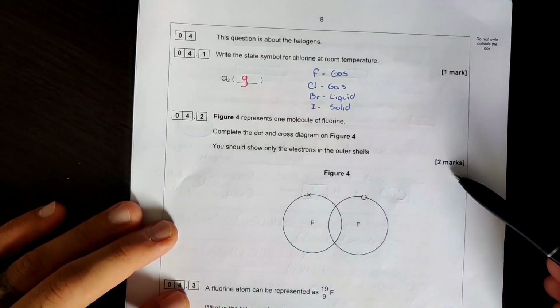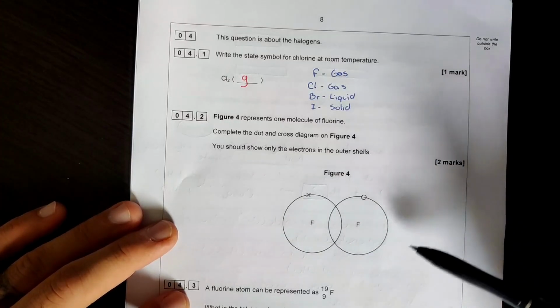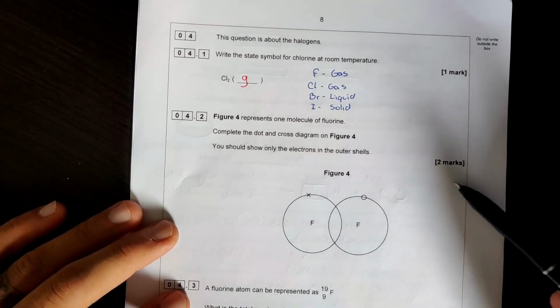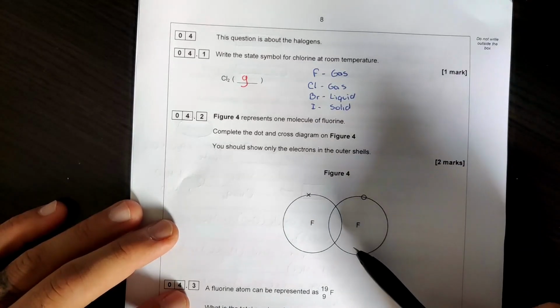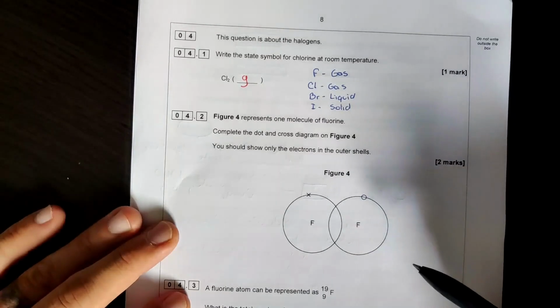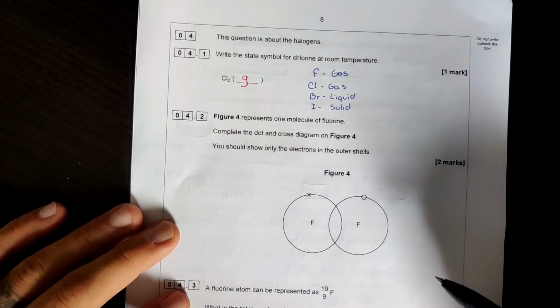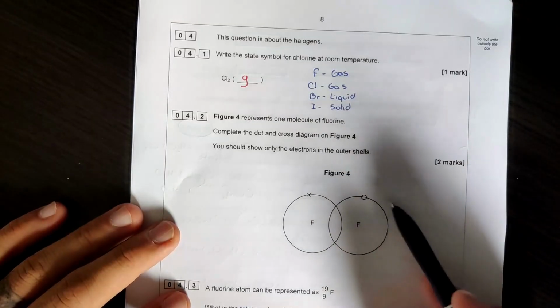A lot of the time students would just ignore the diagram because they think it's general information, okay? But when you look on the side and you see those marks there, you definitely need to do something about it, okay? Now, this only shows you the last shell, but we know that fluorine is in the second shell, so fluorine really and truly should have two shells, one in the middle, and then the one that is being drawn is the last shell, okay?